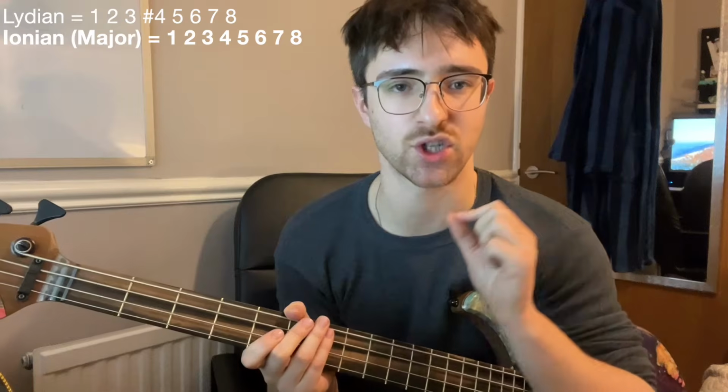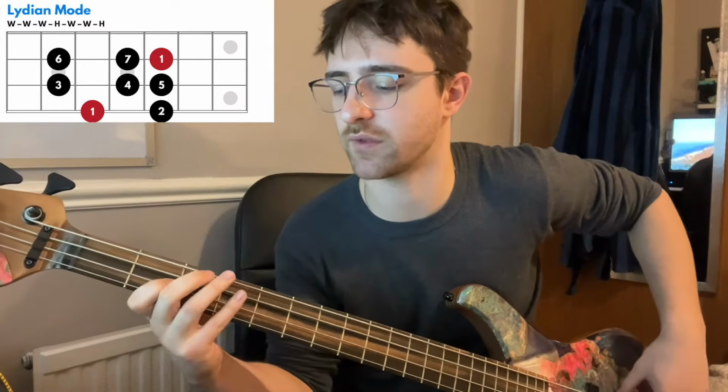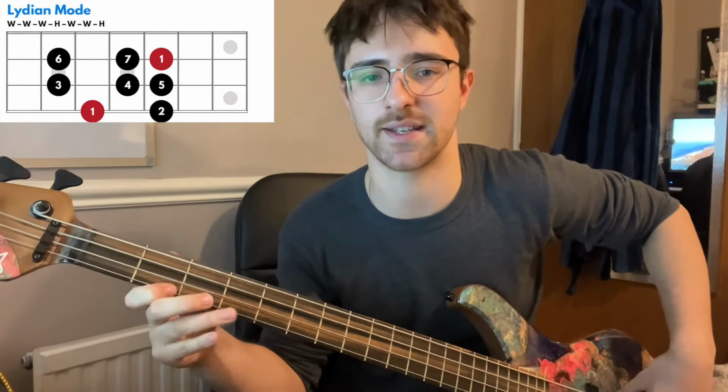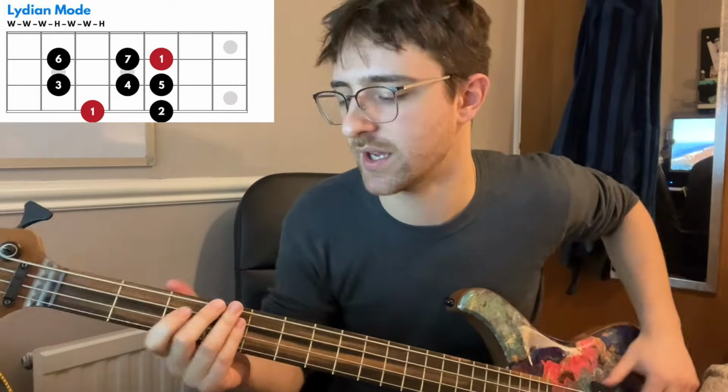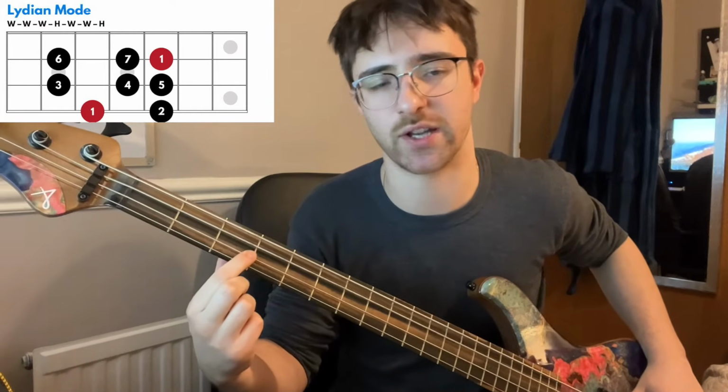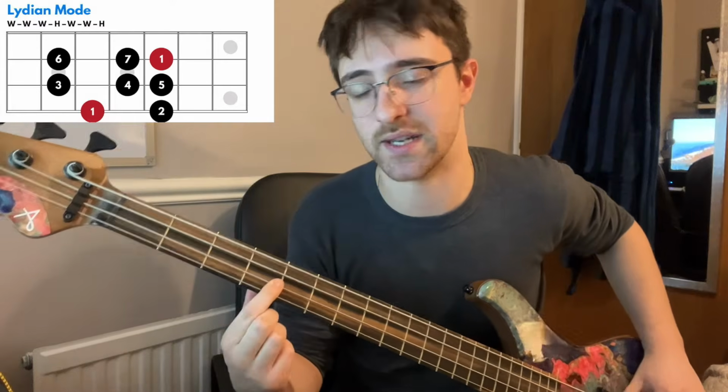There is another mode that you can play underneath major chords. It's called the Lydian mode. It has a sharp 4. So can you now try play for me a major scale with a sharp 4? So we do 1, 2, 3, 4, 5, 6, 7, 8. Sharp just means 1 fret higher than usual. So when we get to that 4th note, which is usually on D string 3rd fret, we're actually going to play it on the 4th fret.